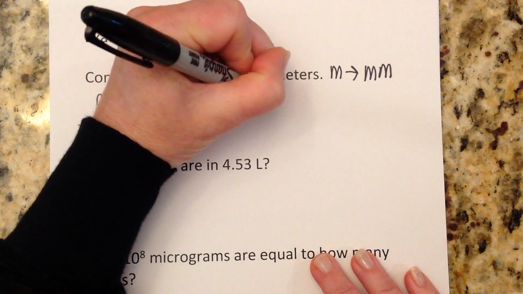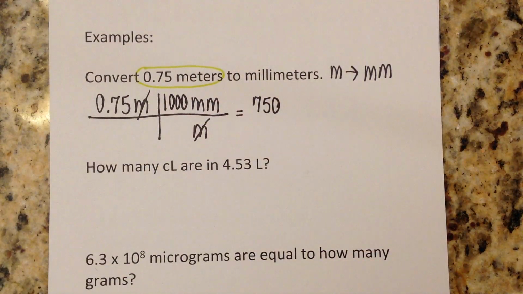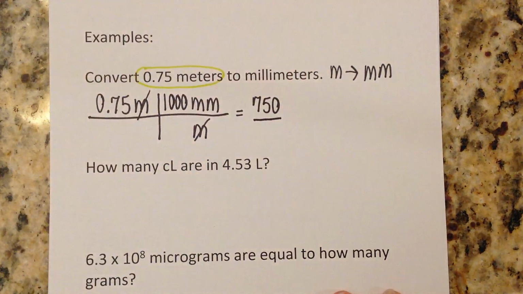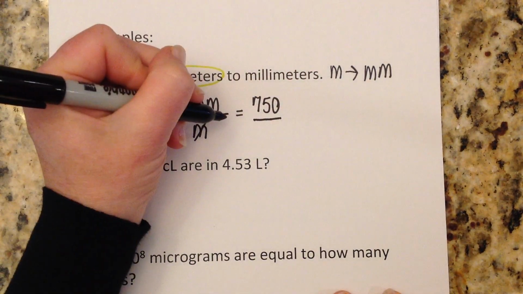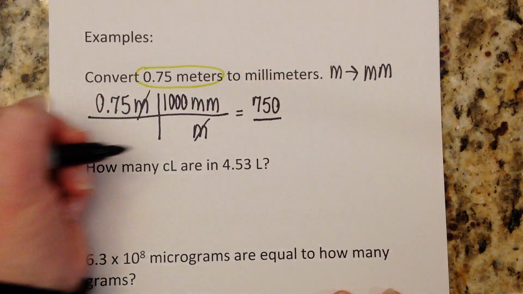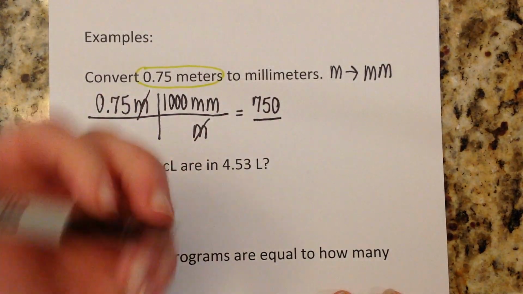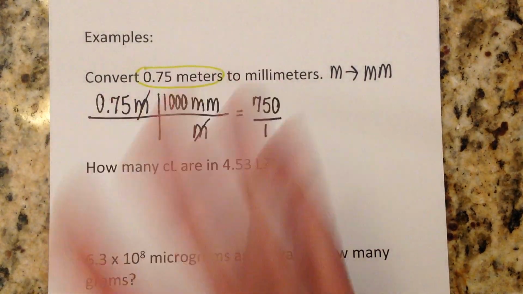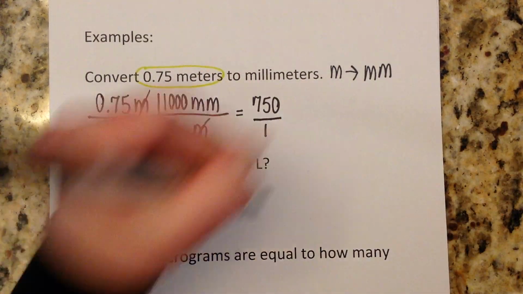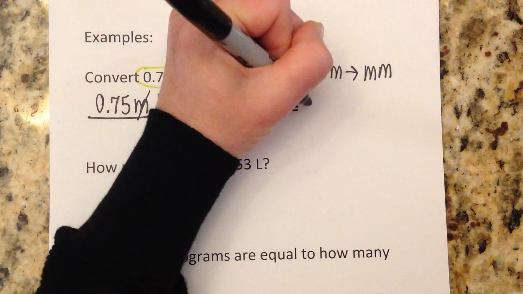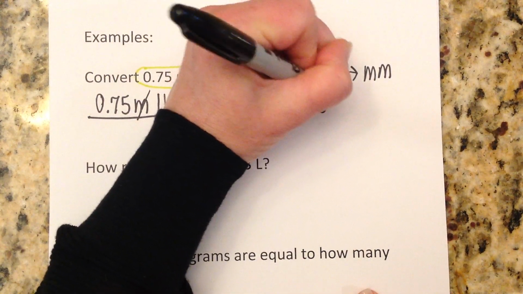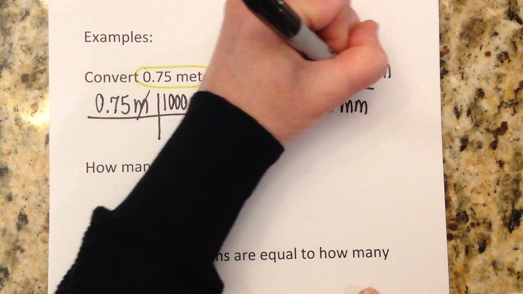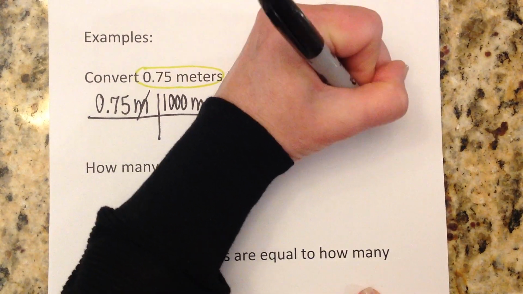Now, I'm breaking this down just a little bit more than most of you are probably going to need to do, but I just want to show you how this works. So you've multiplied everything on the top together, you write it down. You multiply everything on the bottom together. These are just understood ones. You would write it down. You won't always have just ones on the bottom. That's why I'm showing you this. Then you divide the top by the bottom. So your answer is 750 millimeters.